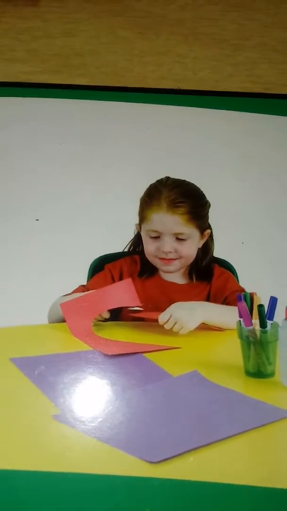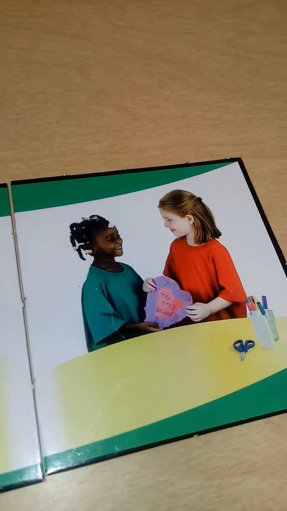So first, she gets her supplies together. Then she begins cutting out her valentine. Then she begins decorating her valentine. And finally, she shares it with a friend.